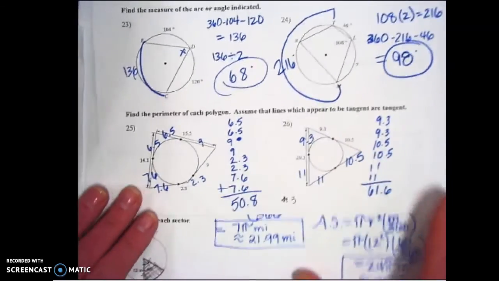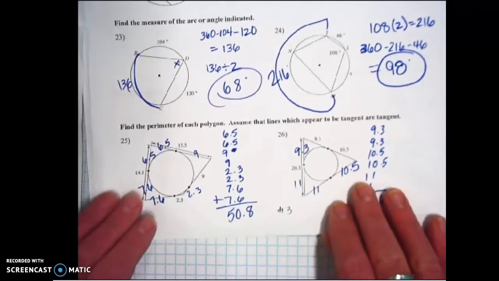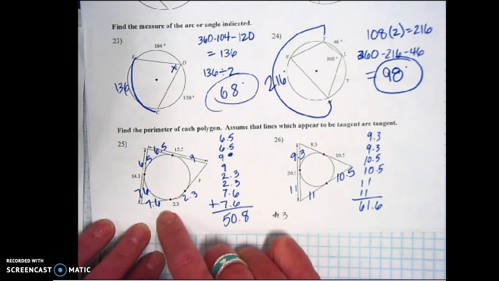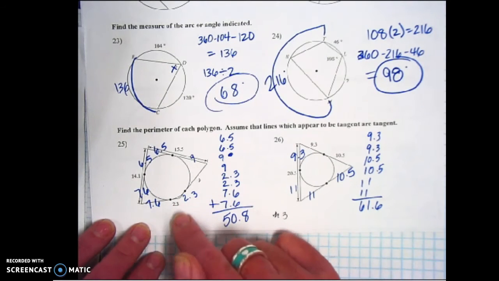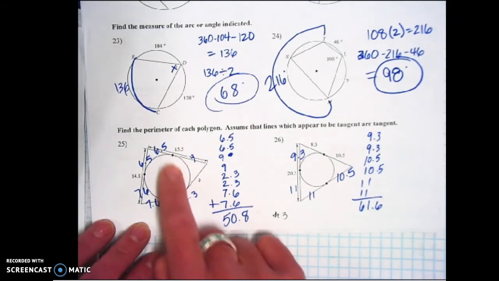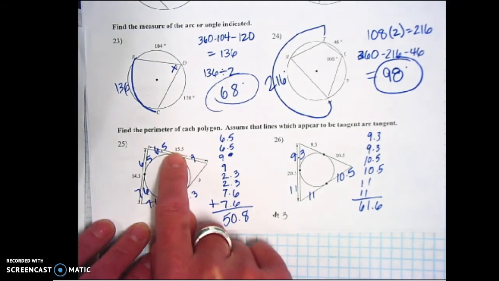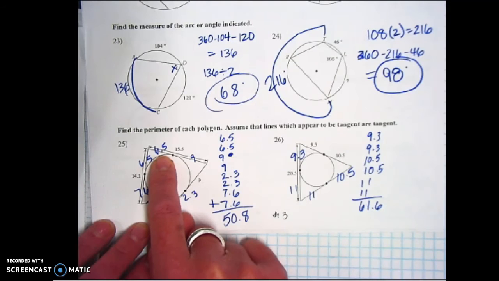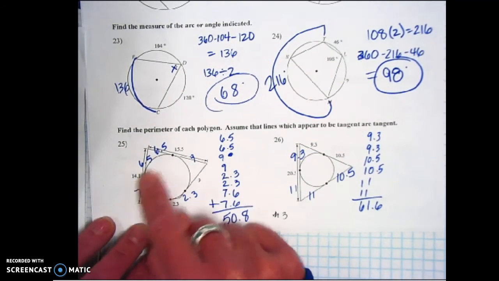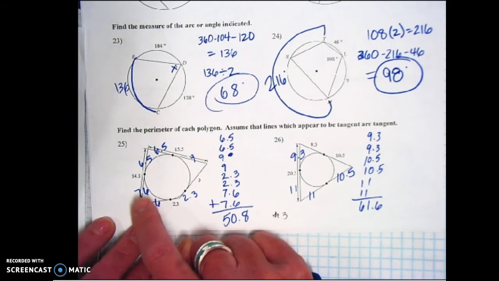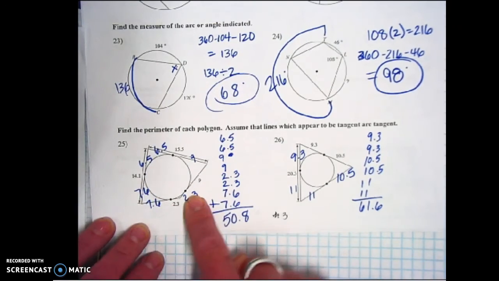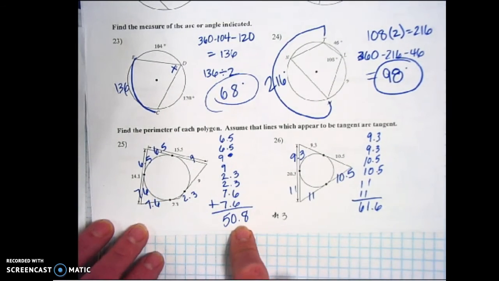25 and 26, we want to find the perimeter of each polygon. So we're going to assume the lines that appear to be tangent are tangent. So if this piece is 2.3, this piece is 2.3. If this one's 9, this one's 9. If this whole thing is 15.5, subtract the 9, you get 6.5, which makes that 6.5. The length of this whole side is 14.1, and this is 6.5. Subtract it, and you'll get 7.6, which makes this 7.6. Then you're going to take all 8 pieces, add them up, you get 50.8.